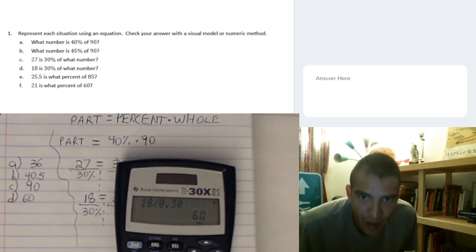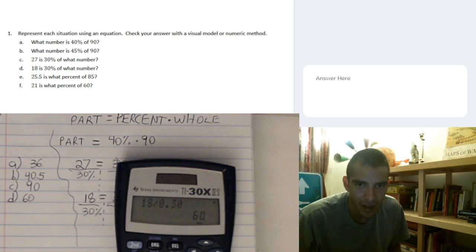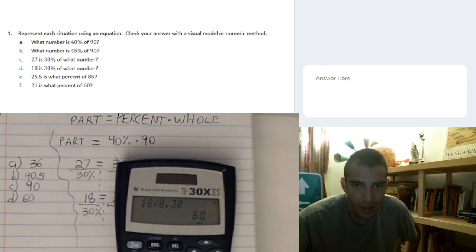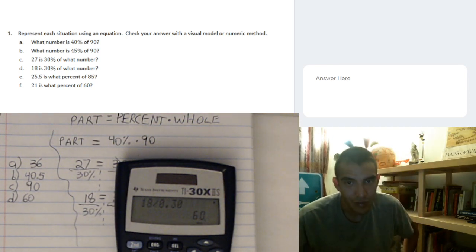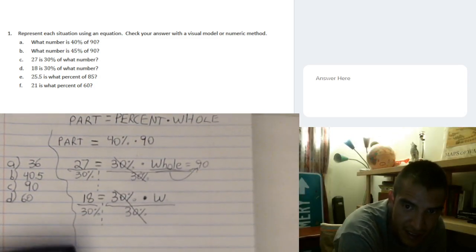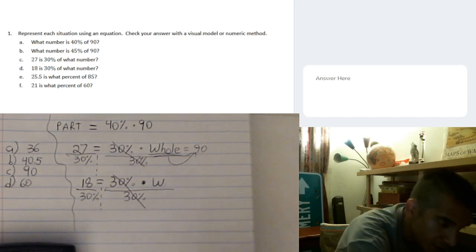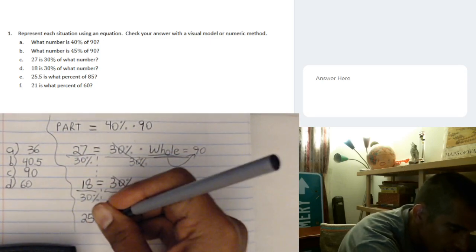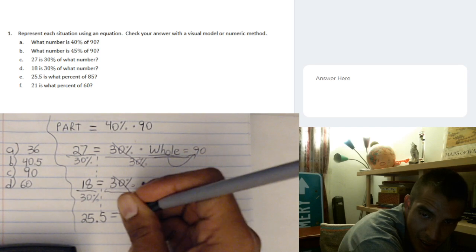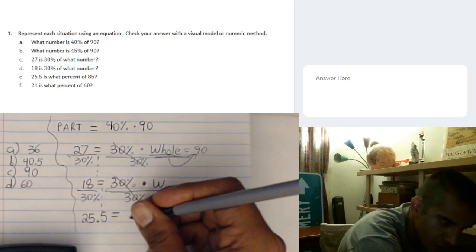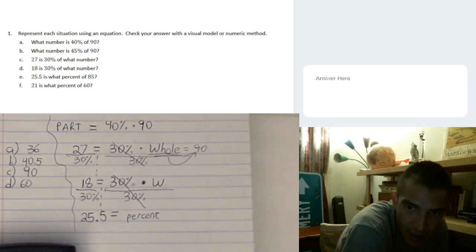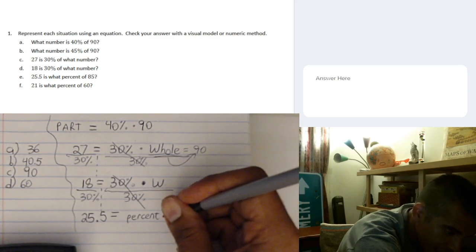Two more problems. 25.5 is what percent of 85? In this problem, we know the part, which is 25.5. We know the whole, which is 85. We don't know the percent. Let's figure out the percent using that same equation. The part is 25.5, and the part always goes first. Then we have equals. We don't know what the percent is, so I'll write the word percent because we're trying to figure that out. Then times the whole, which is 85.